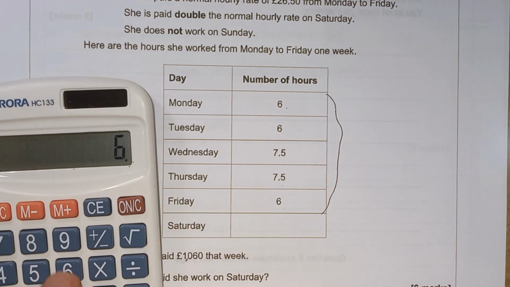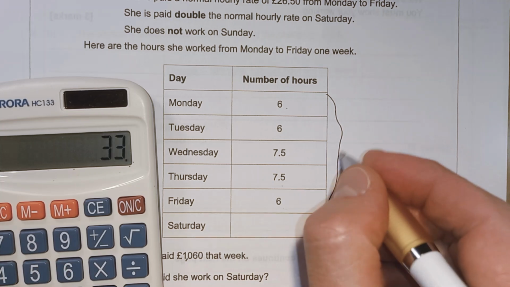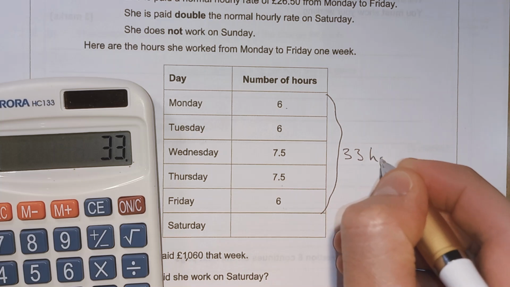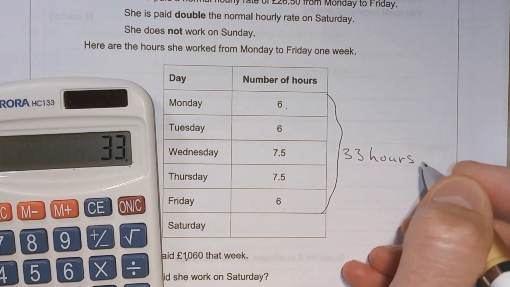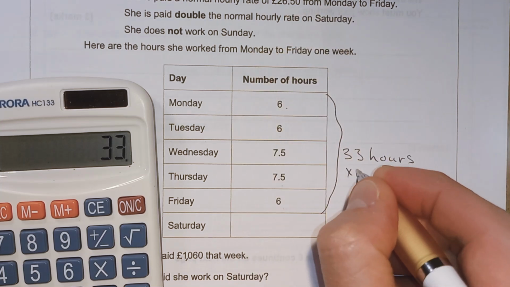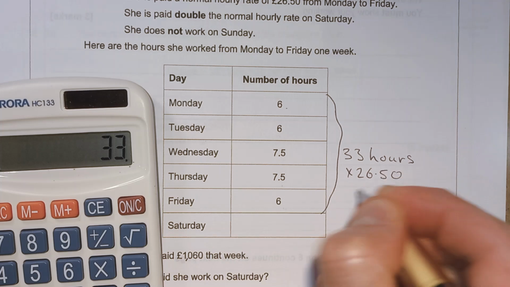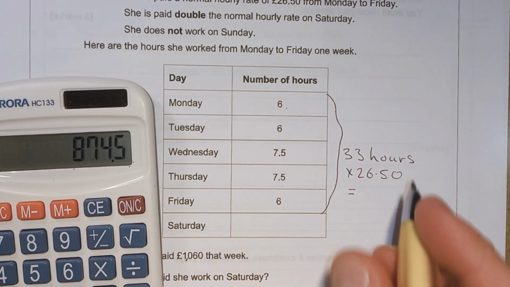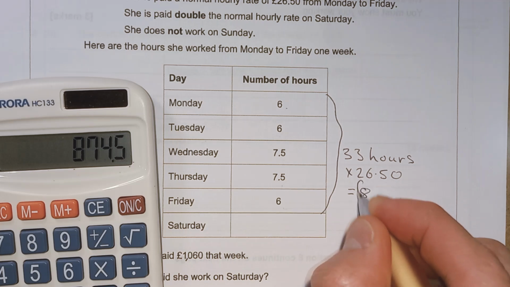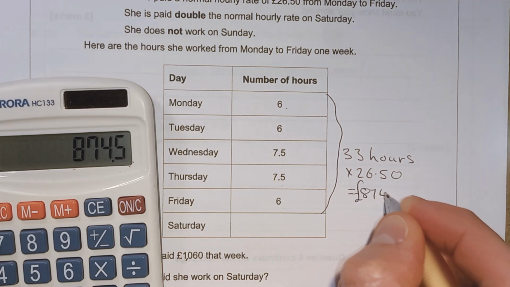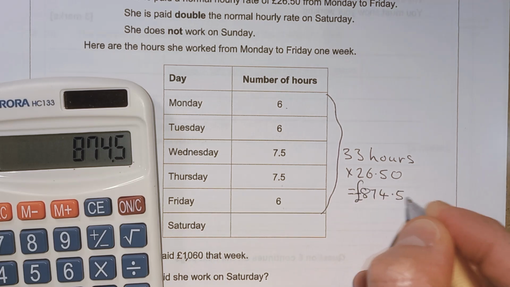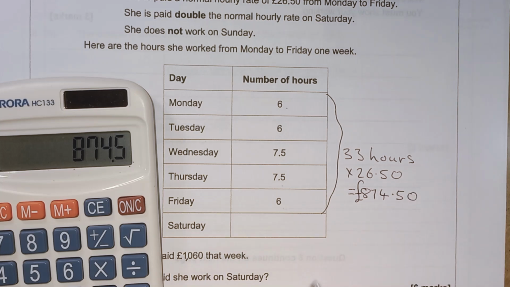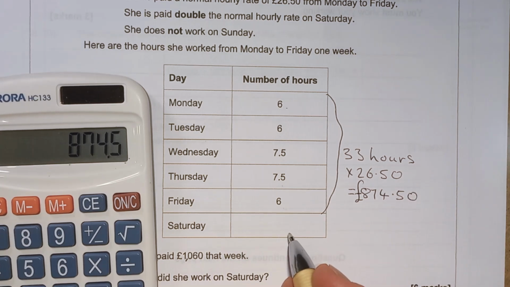So we've got 6 plus 6 plus 7.5 plus 7.5 plus another 6 gives us 33 hours. And that was all at a rate of £26.50. So that means for Monday to Friday, she earned £874.50.